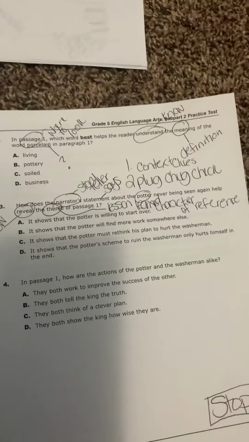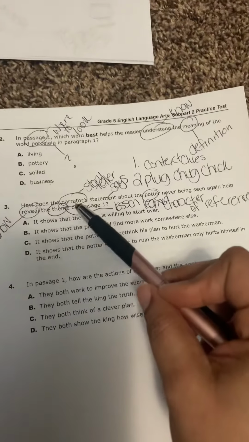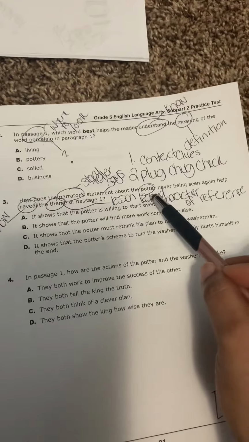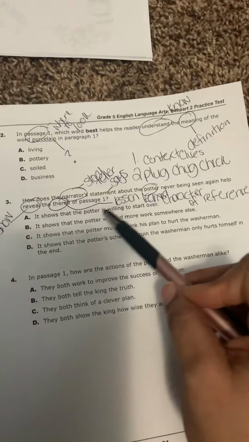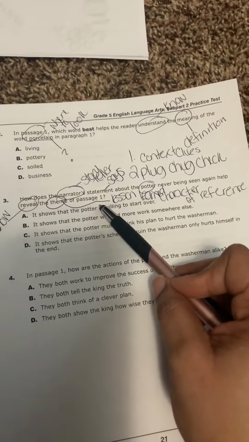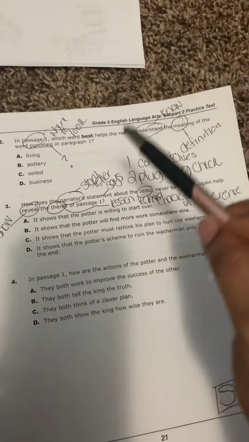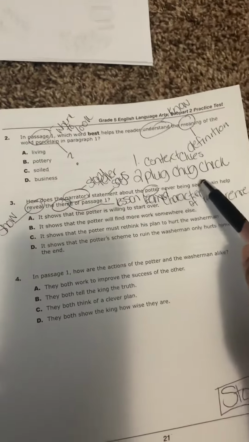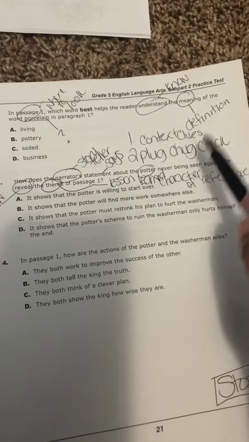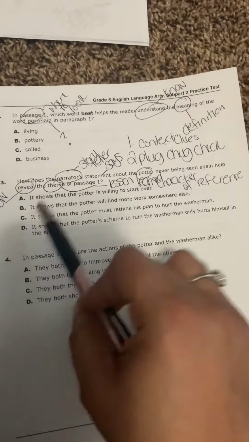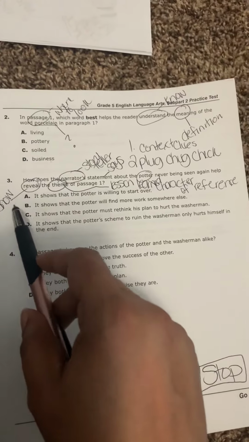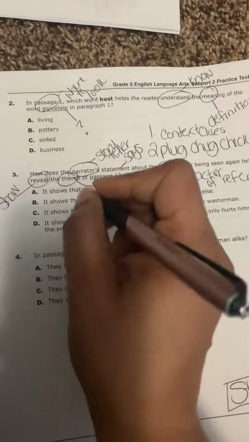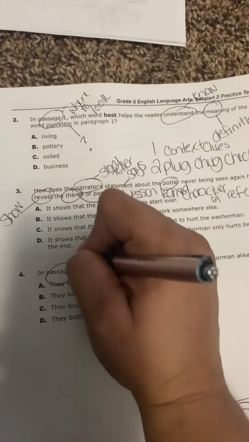So we go back and reread this question. It's saying, how does the storyteller, or how does what the storyteller says about this particular character help us figure out what the lesson learned is? Okay. He's going to say something about this character. Well, what he says is, the potter was never seen again. How does that help us figure out the theme? What is the relationship between that and the lesson learned from the text? Okay. And then the last question in passage 1, again, that's where to look.